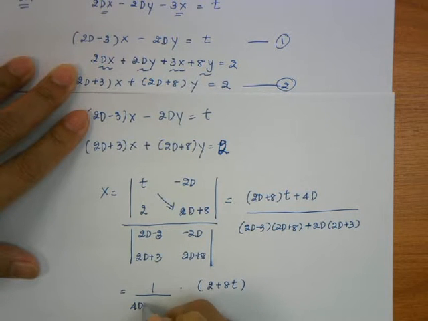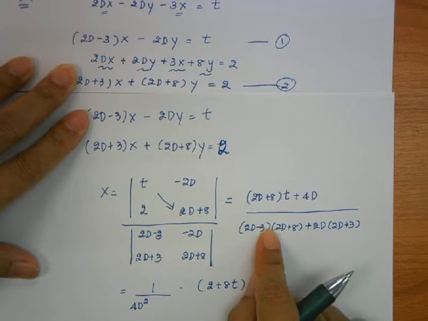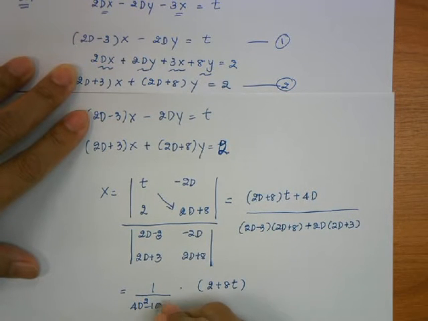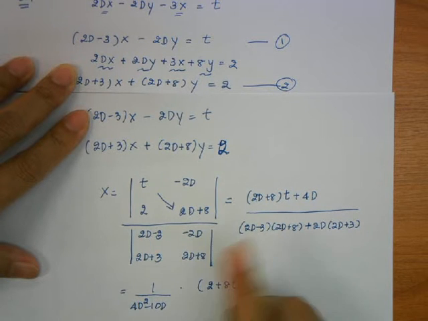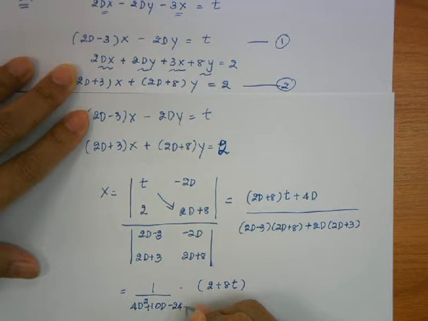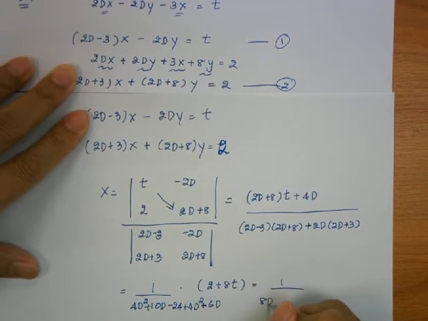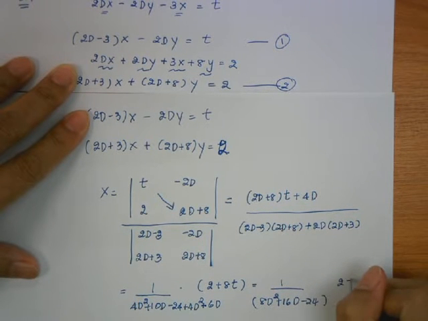This term, you get 4D squared minus 10D plus 10D minus 24 plus 4D squared, which is equal to 8D squared plus 16D minus 24. Take it out. Okay, I put 8 back in.